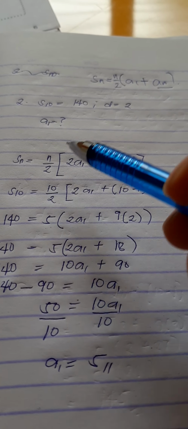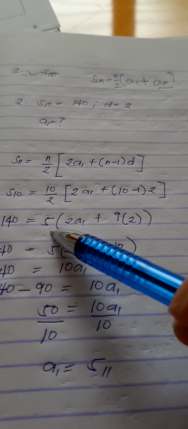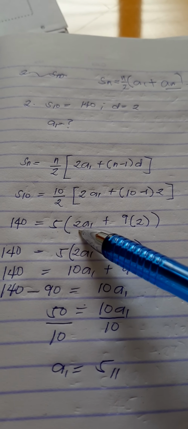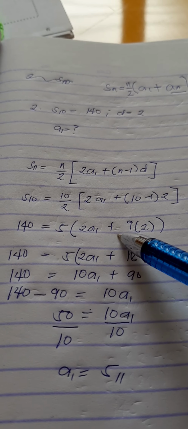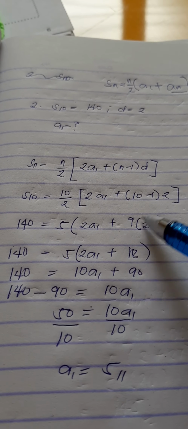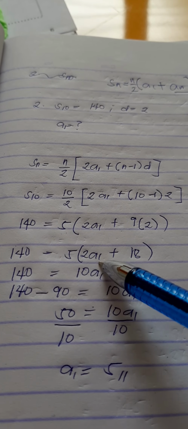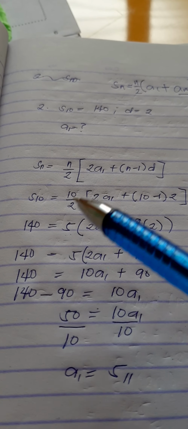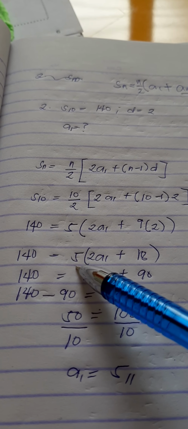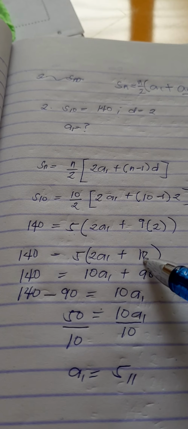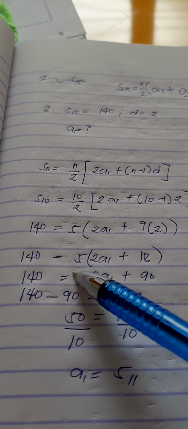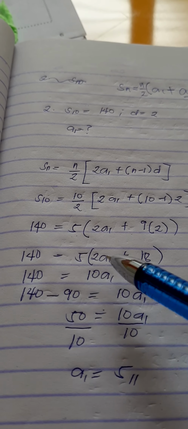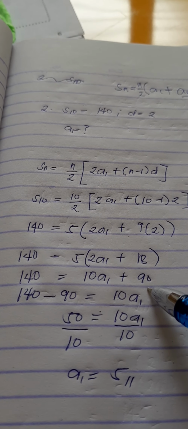So s sub 10 is equal to 140. 10 divided by 2 is 5, times 2a sub 1, since we don't have a value for a sub 1, plus 10 minus 1 is 9, times 2 we have 18. So 5 times the quantity of 2a sub 1 plus 18 equals 140. Here we will multiply 5 into the terms inside the parentheses. So we have 2a sub 1 times 5, we have 10a sub 1, and 5 times 18, we have 90.